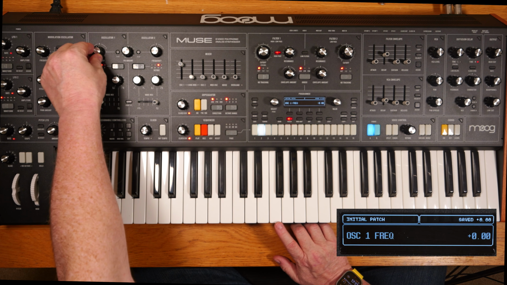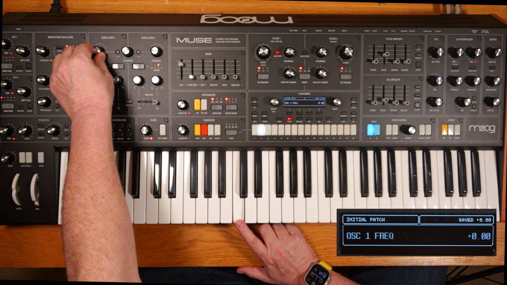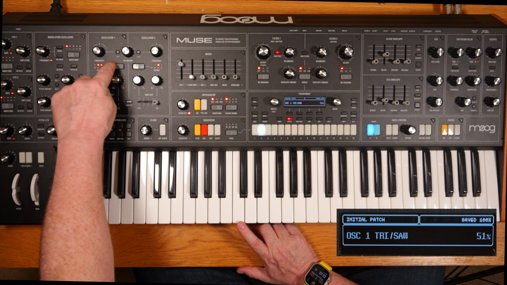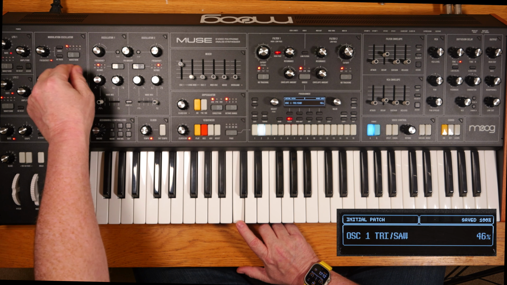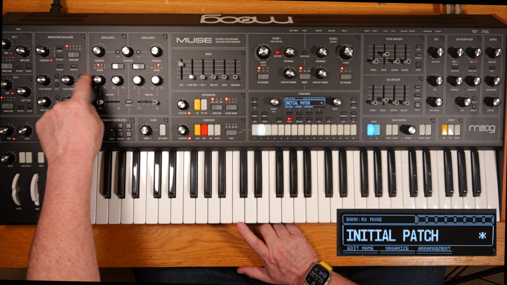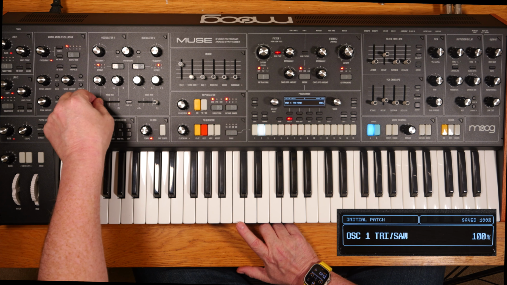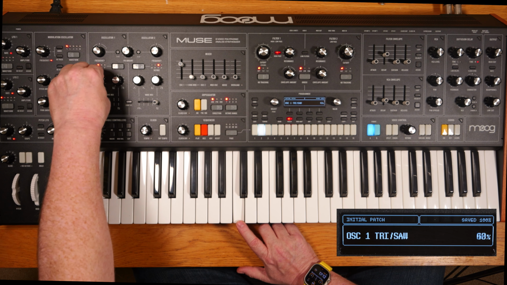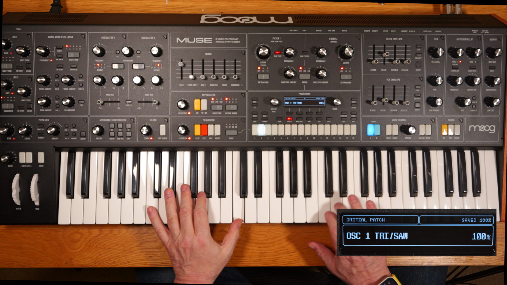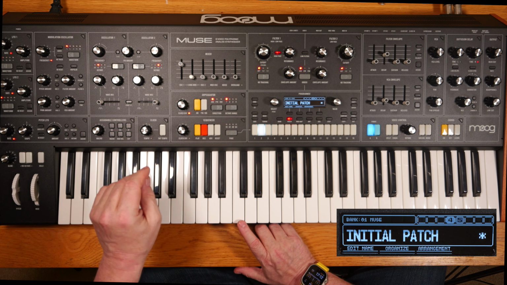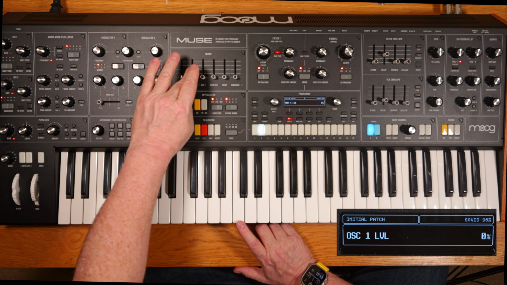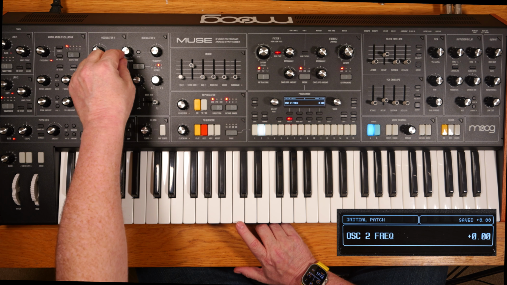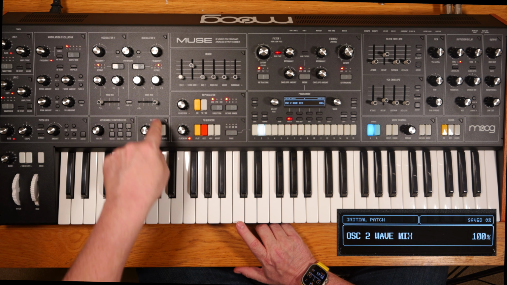Oscillator 1 is in tune to 0. Let's go 8 foot. And we are going to be a sawtooth, not a square wave, not a triangle wave, a sawtooth. Lovely. And for oscillator 2, I'm going to go for a square wave. So that's there.